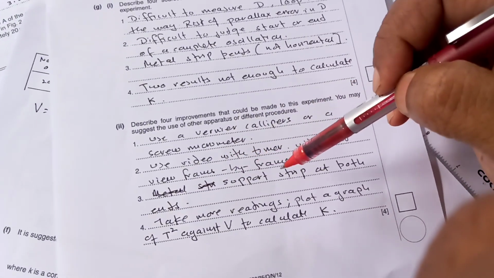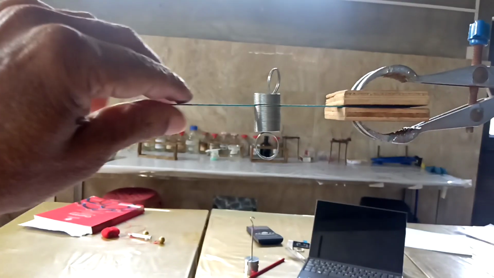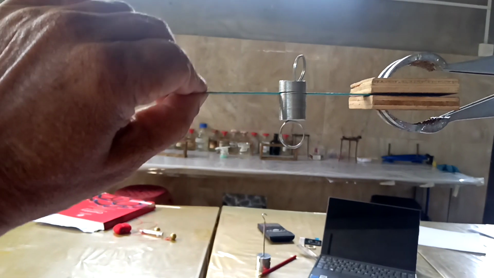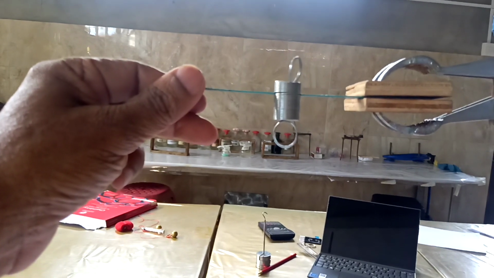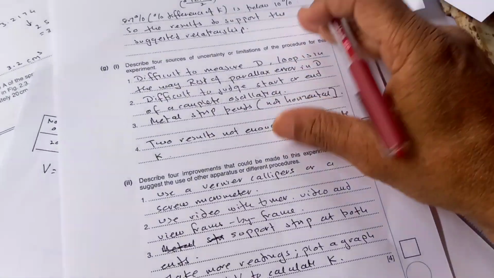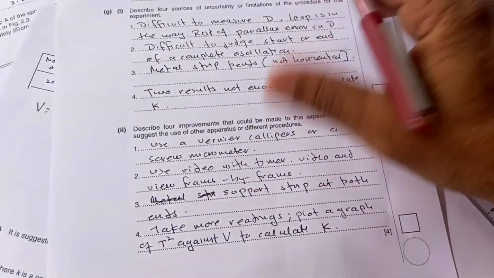Support the strip at both ends. So we can put a stand here and one more stand here. We support it, then we put the mass. Okay. No change in the reading. Okay. So this is a difficulty, and how to improve the difficulty.